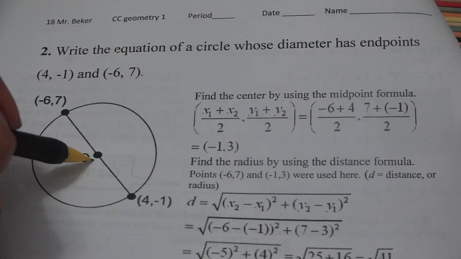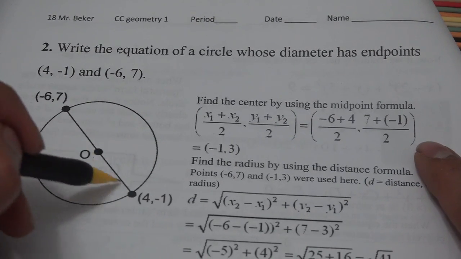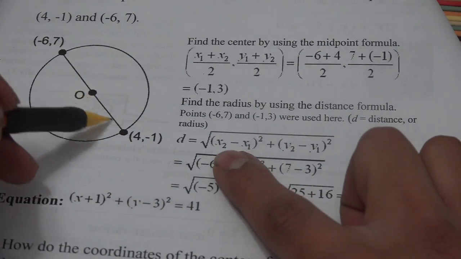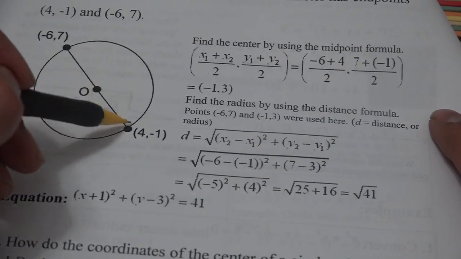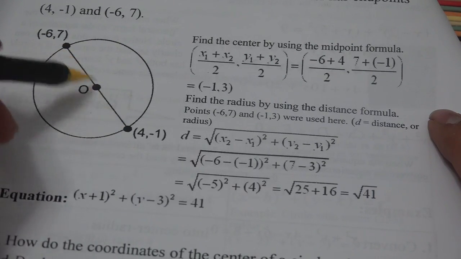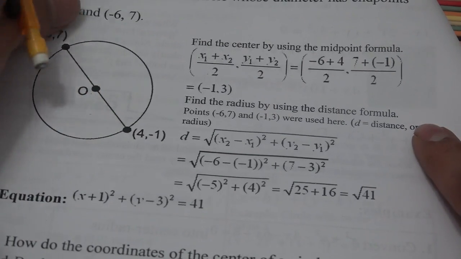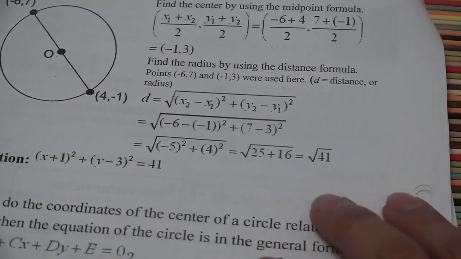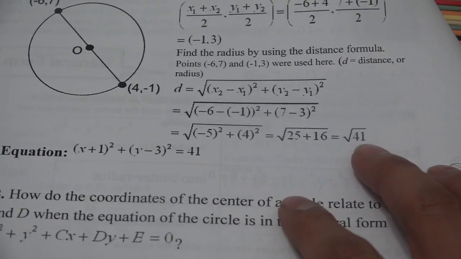Now, the funny thing is that I got the coordinates of the midpoint, but I still don't know what the length of the radius is. So to find the length of the radius, you're going to have to use the distance formula. Or you could have just used the distance formula right away, find the length of the diameter, and then just take half of that, and that will give you the radius, because the radius is half of the diameter. Anyway, so when I do the distance formula, which is right here, okay, I end up with square root of 41.